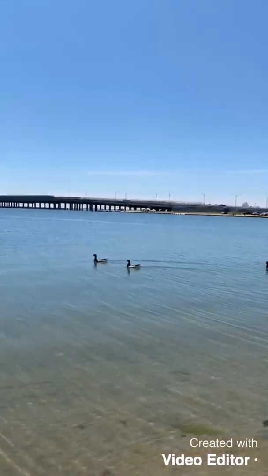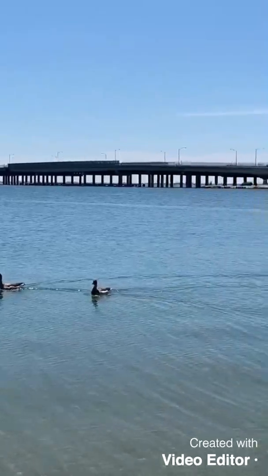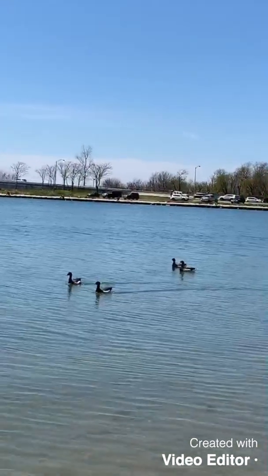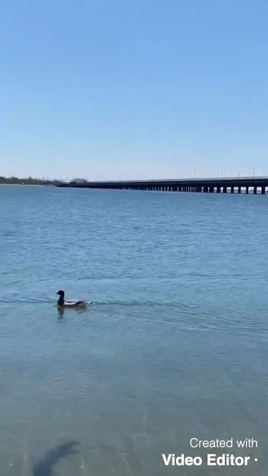Look at our beautiful duckies. Look how beautiful and peaceful they are. Look at that. So just imagine one of these duckies eating something in these waters. What do you think will happen?